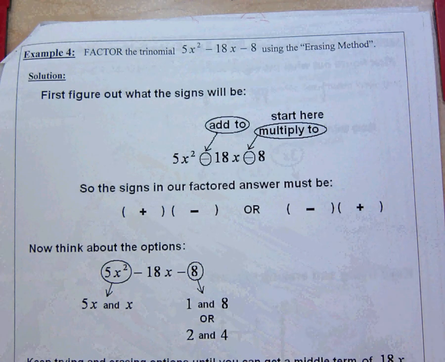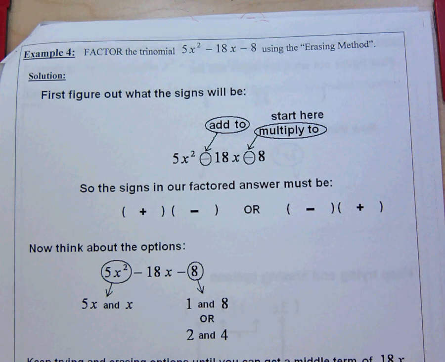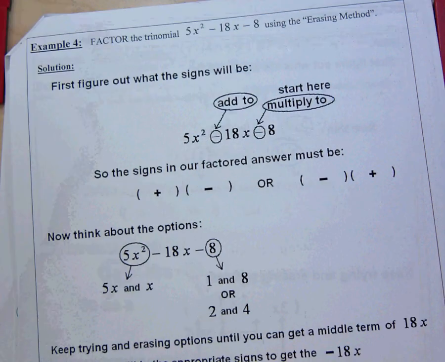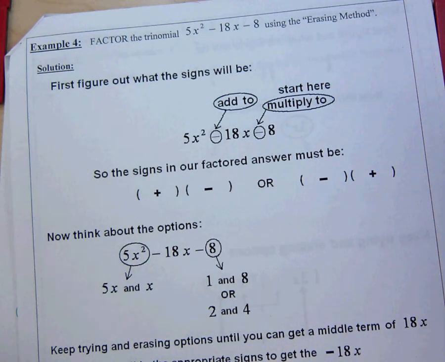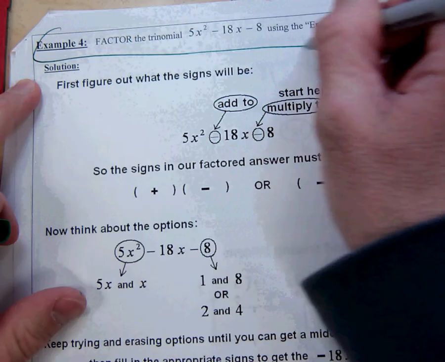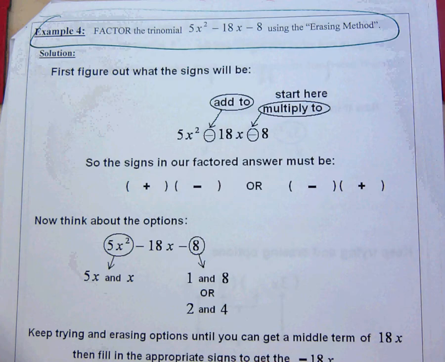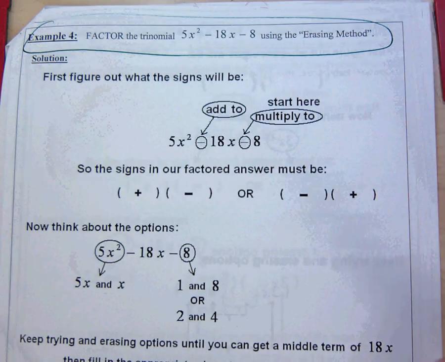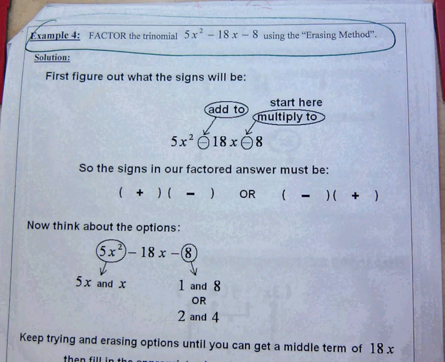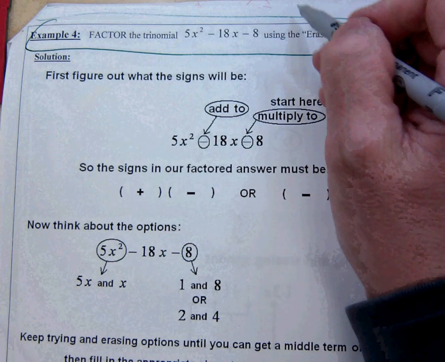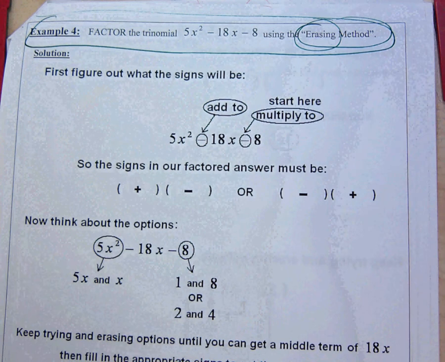One more. Now, I know that's a lot of work, so I'm going to show you a better way. Brendan, can you read this real quick for me? Read the directions. Factor the trinomial 5x squared minus 18x minus 8 using the erasing method. The erasing method you're going to like better because you don't have to write everything down.